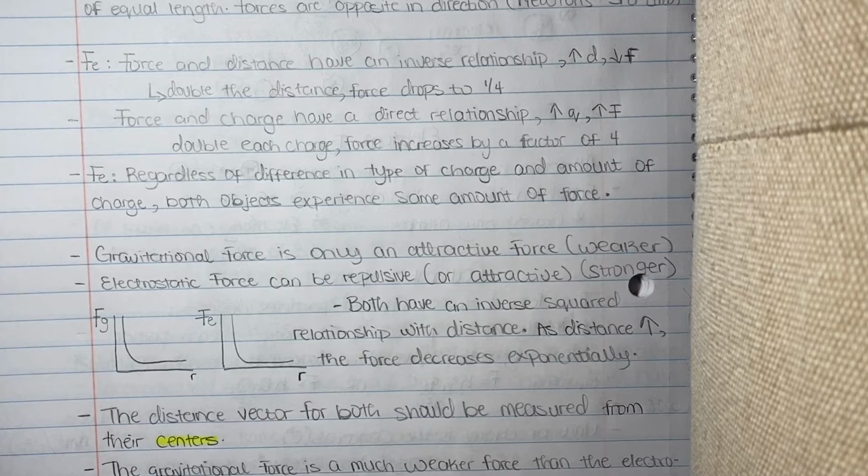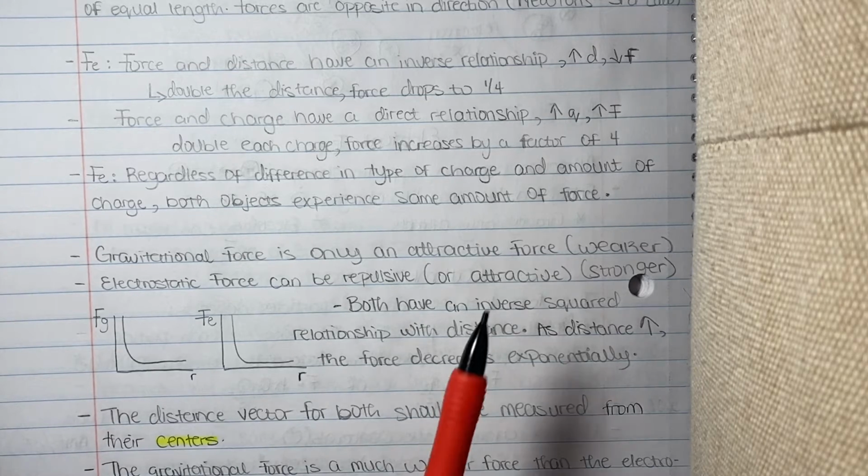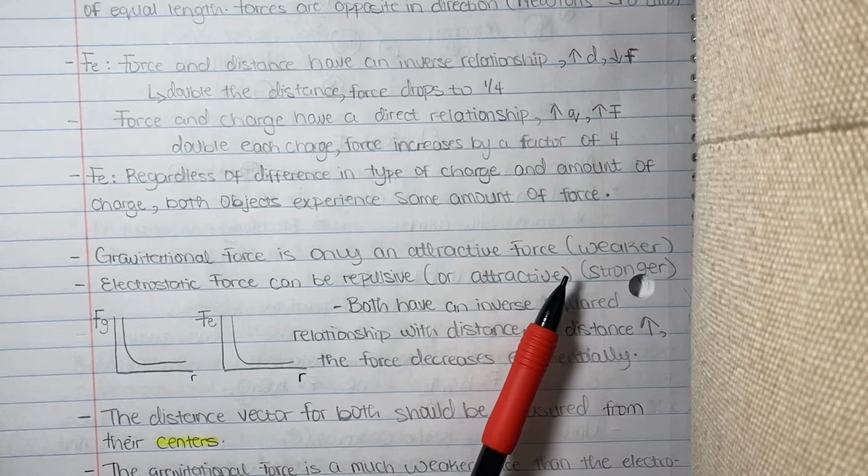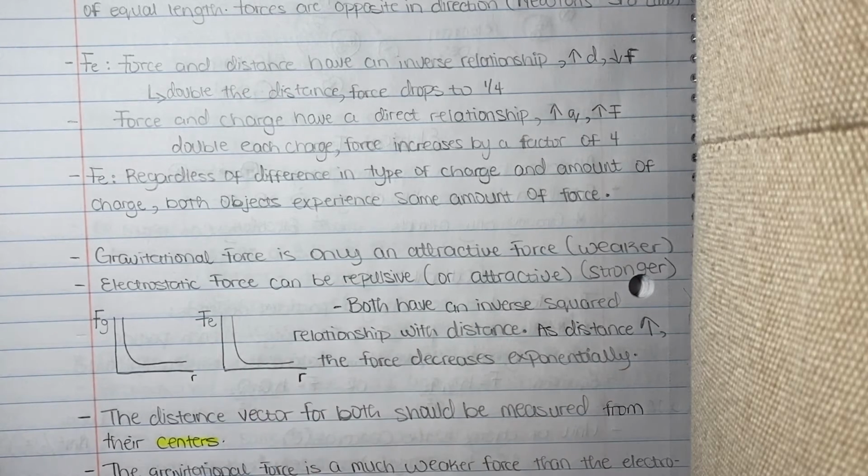Gravitational force is only an attractive force, and is also the weaker force of both of them. So between gravitational force and electrostatic force, the gravitational one is the weaker force. Gravity can only attract objects. You don't see gravity pushing stuff away. You don't see gravity pushing us away from the center of the Earth. But electrostatic force can do both. It can be repulsive or attractive, so it can push stuff away or pull stuff in. And it's also the stronger one.